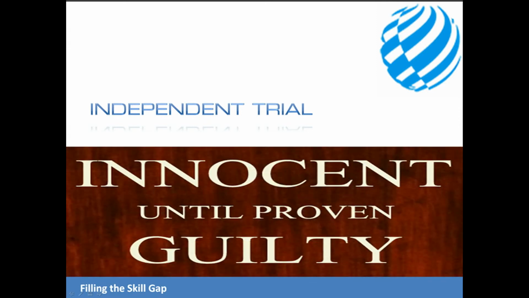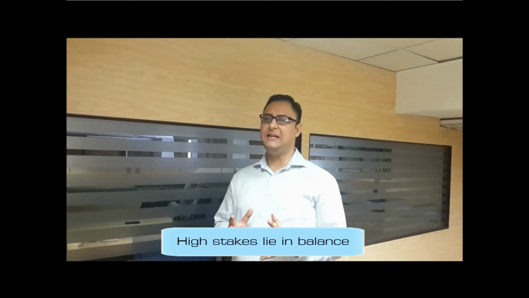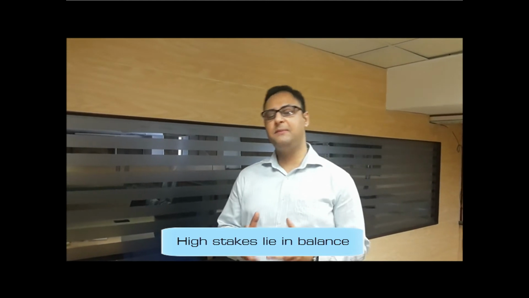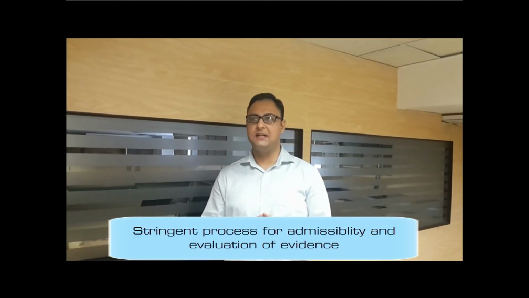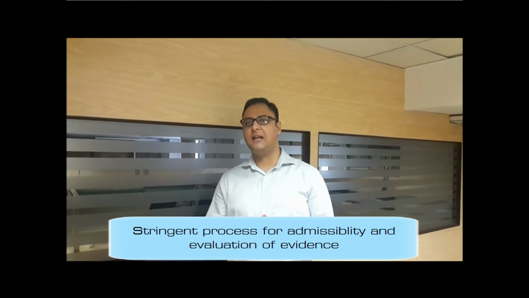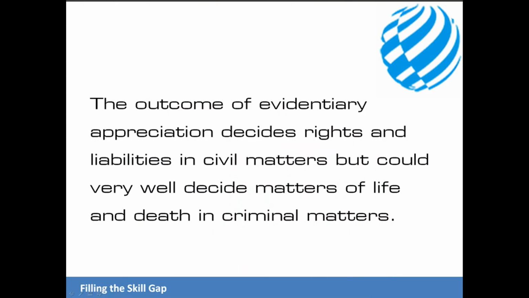This process is meant to provide an independent trial of an offense where the accused is presumed innocent until proven guilty beyond all reasonable doubt. Because the threshold for returning a finding of guilt is so high, the process applied to the admissibility of evidence in criminal proceedings must be stringent and applied rigorously without exception. Therefore, you can see that while it is critical to understand the process of bringing evidence on record, such an action has vastly different repercussions in civil and criminal proceedings.